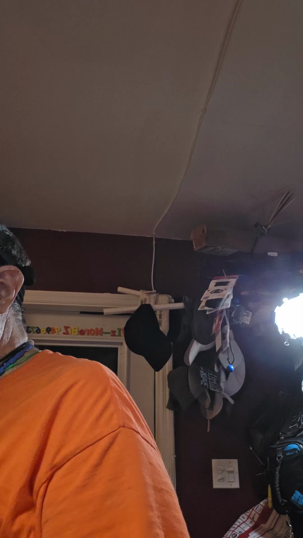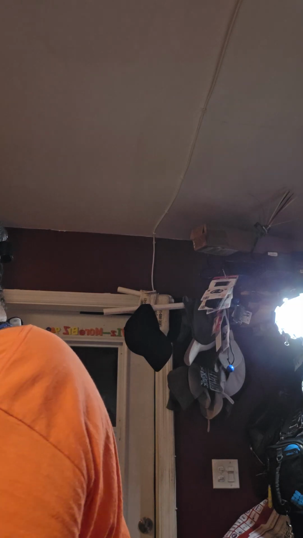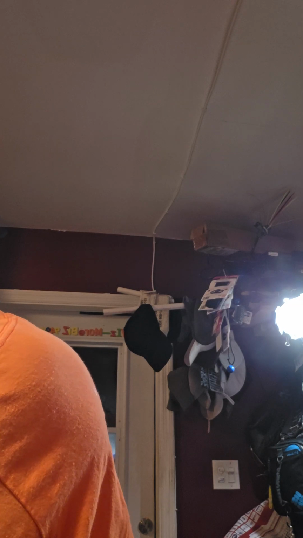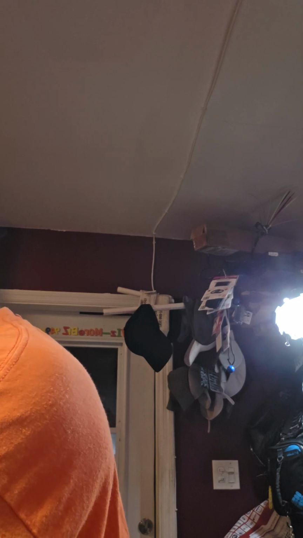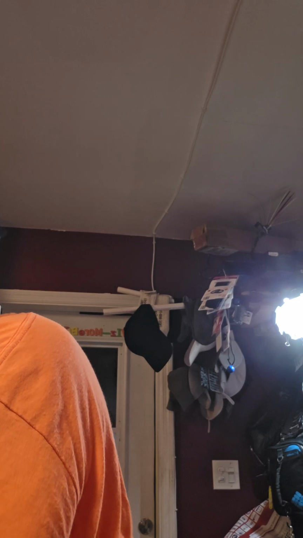Turn it in properly. Doesn't work. I don't turn it in properly every time. Something is wrong here. Now you can see the red light, meaning that it is charging.